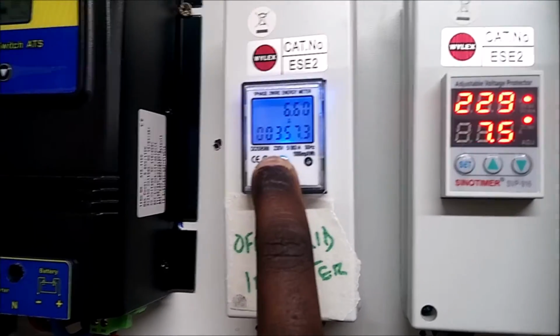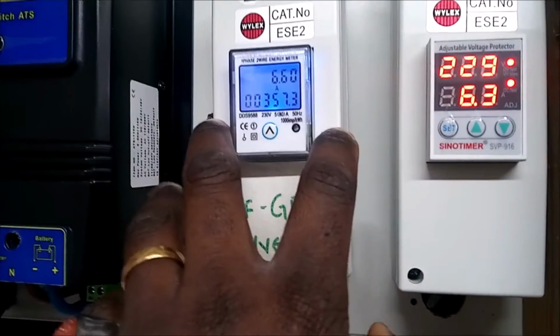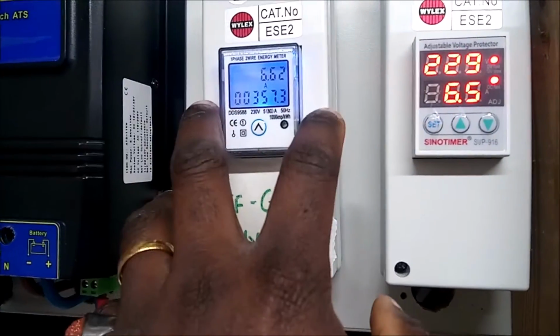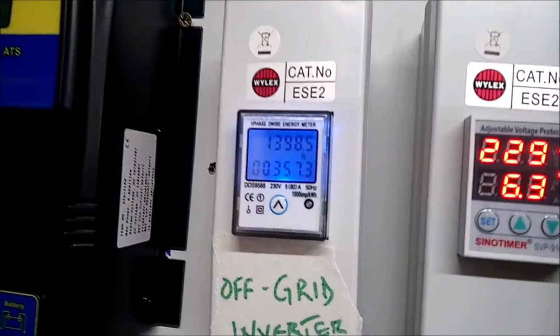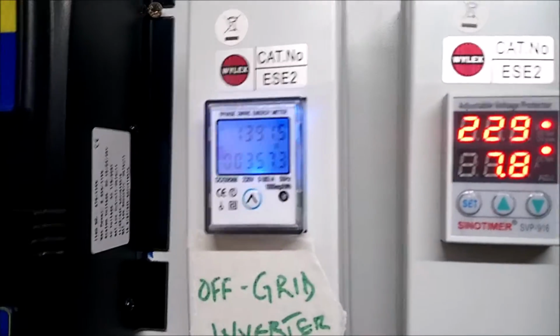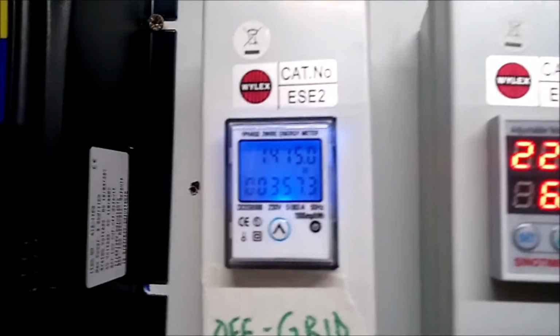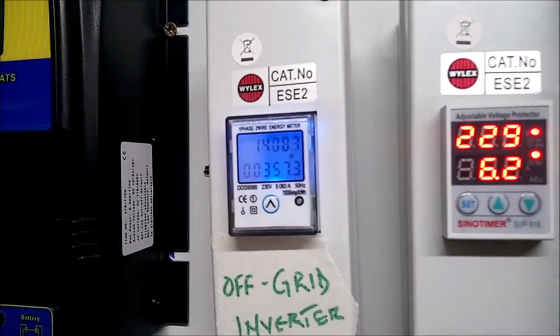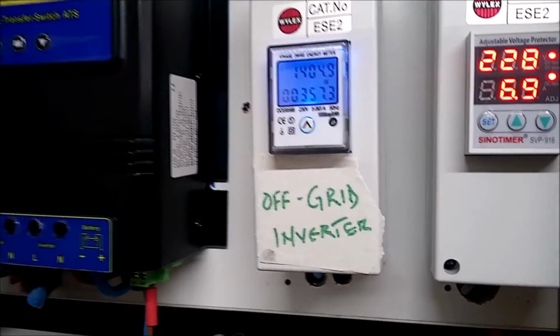So another thing I want to share with you is this is 6.5 amps in terms of AC current, and this is 1.4 approximately in terms of the kilowatts of what I'm using right now. What I want to share with you is, based on this amount of power that I'm pulling, I want to see how many amps I'm taking from the battery in real time, and I'm going to share that with you.